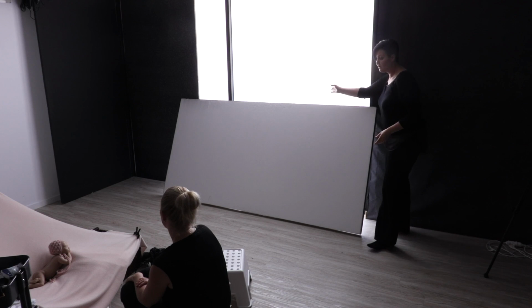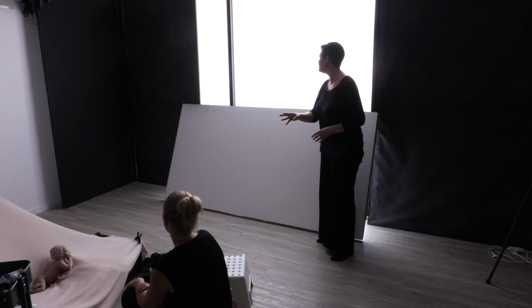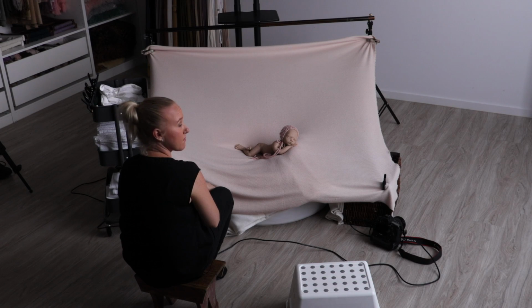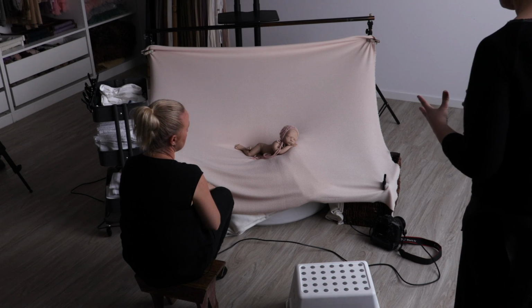So now as I'm looking at the doll, I can actually see that light coming through, and the floors become much darker. This is going to give me more control over that light, bringing down some of those highlights, but I've still got detail in those shadows, which is great.